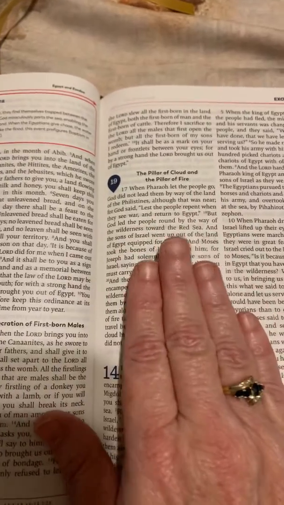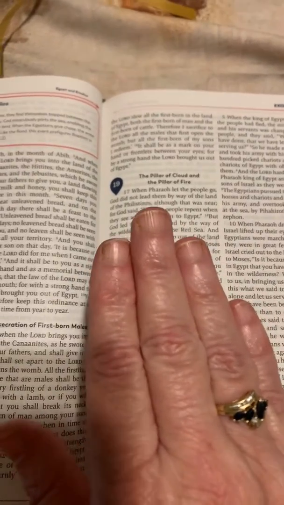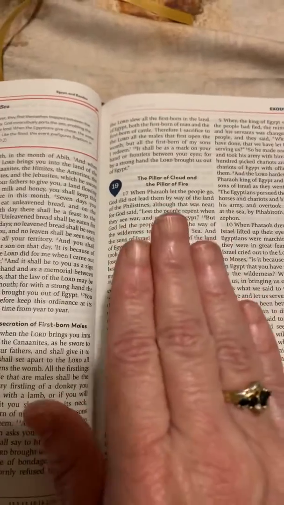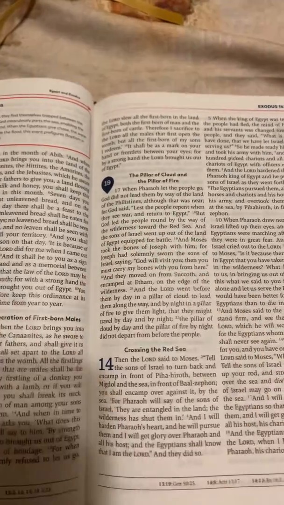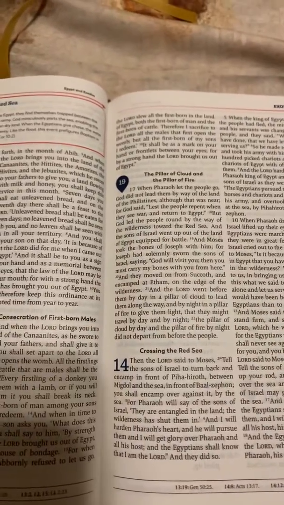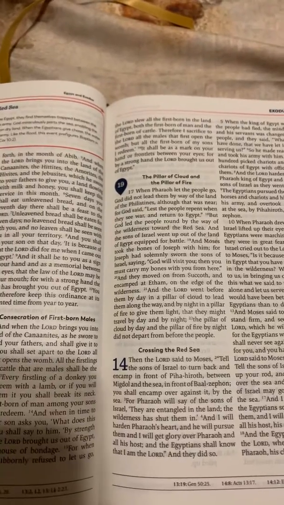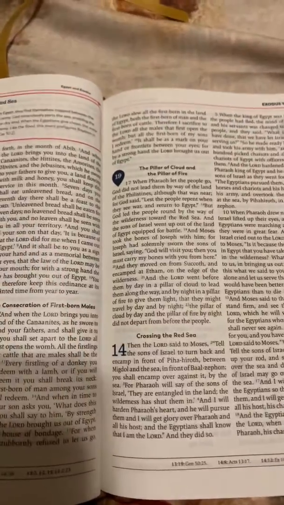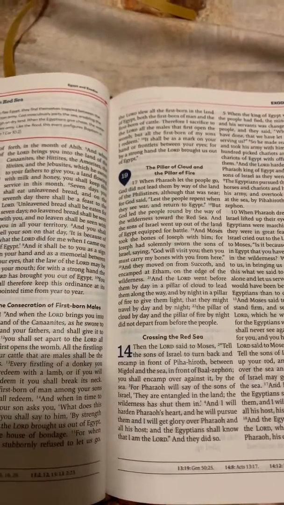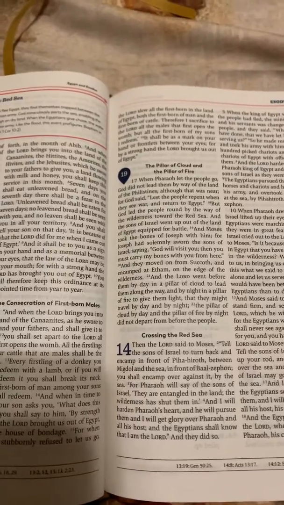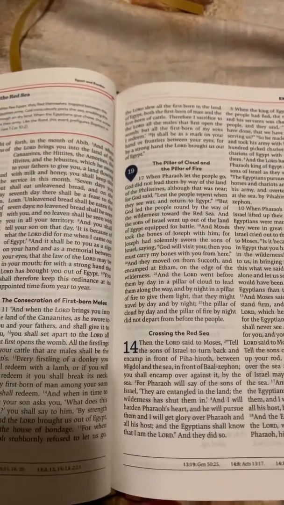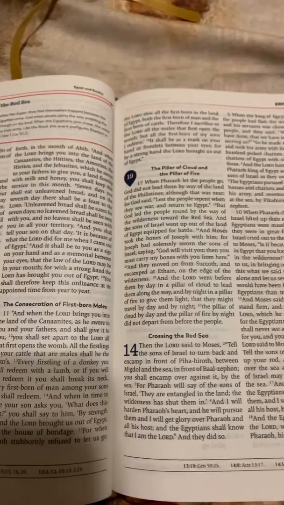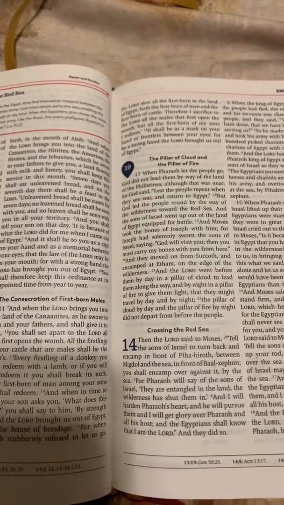During the night is fire. During the day, it's smoke, a cloud. Also, Joseph's bones. Joseph had told his descendants, God would visit you, and you must carry my bones with you from here. So they are actually carrying Joseph's bones as they leave the land of Egypt.